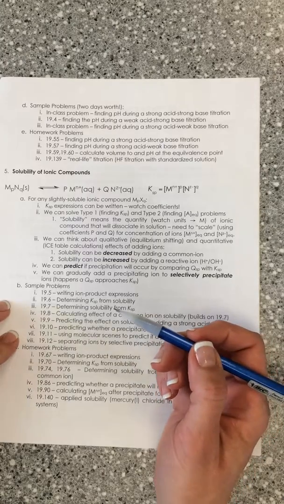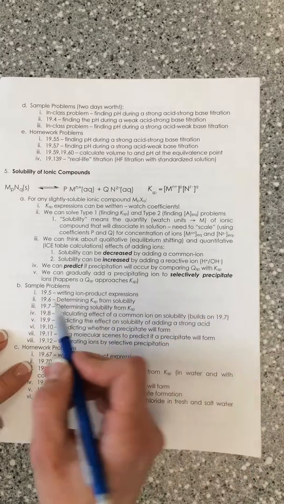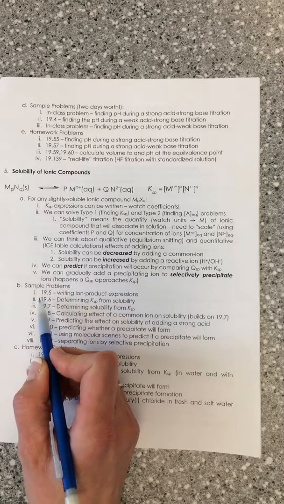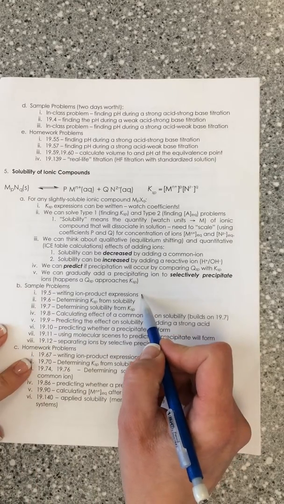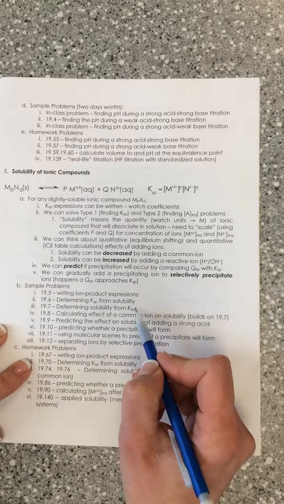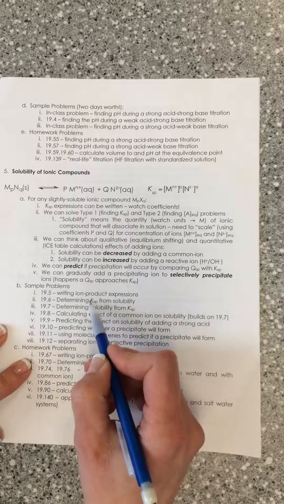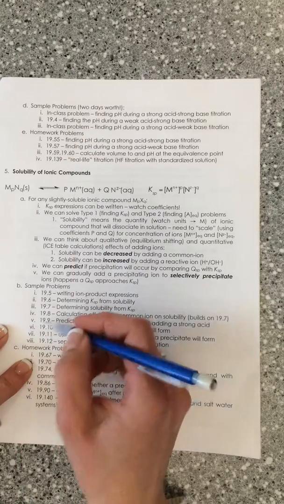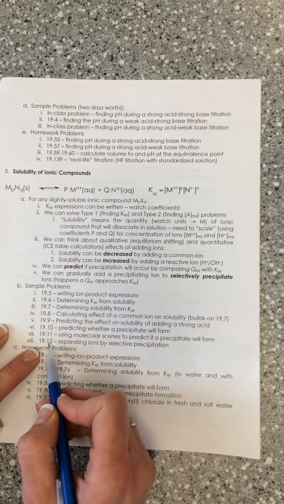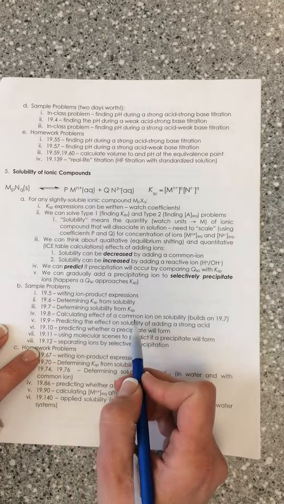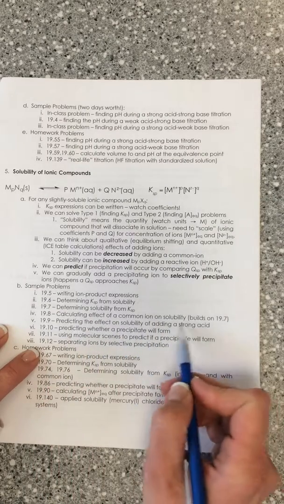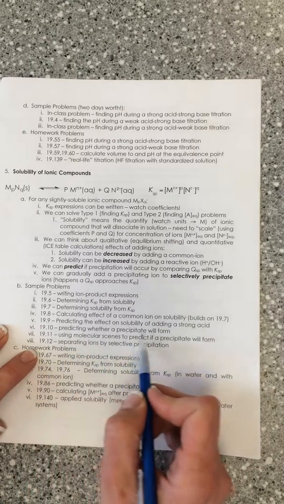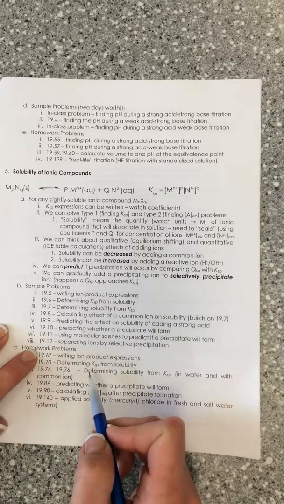Thankfully, they're not as involved as our buffer or our titration problems, but they range from all of the aspects of equilibrium that we've already discussed in our previous chapters, in chapters 17 and 18. Writing equilibrium expressions, both types of equilibrium problems, calculating a K or using a K to determine equilibrium parameters. And then we have a few really interesting applications, thinking about common ion effects, being able to predict solubility when we add a strong acid, and that's really thinking about a Le Chatelier's principle effect. Using this to predict whether certain conditions will allow a precipitate to form.